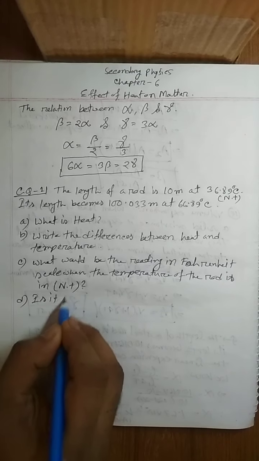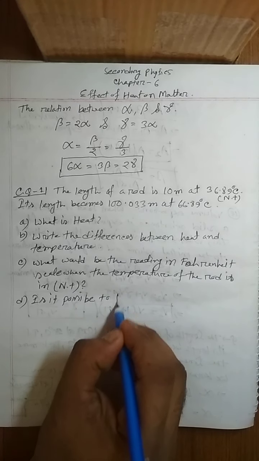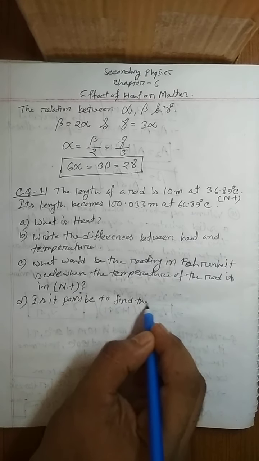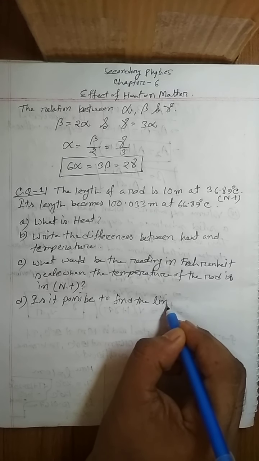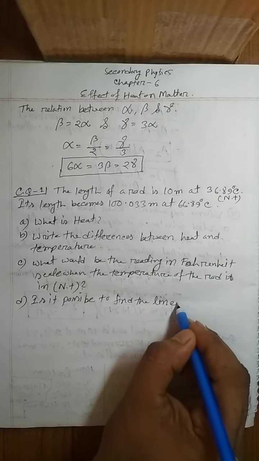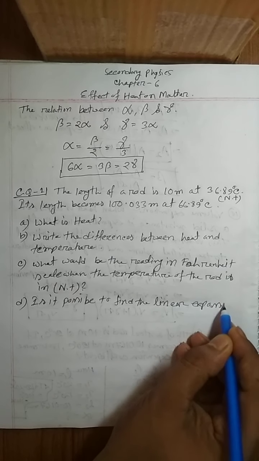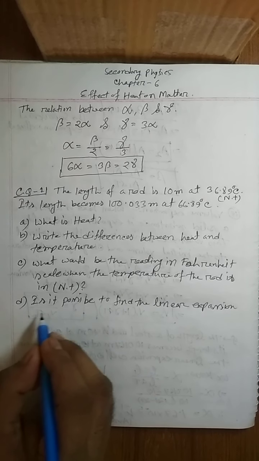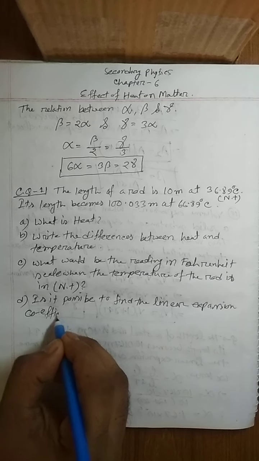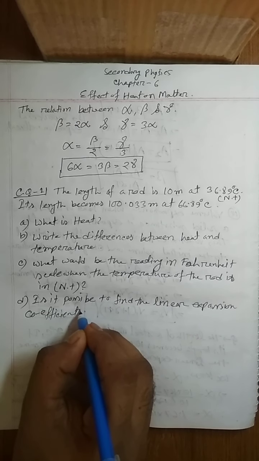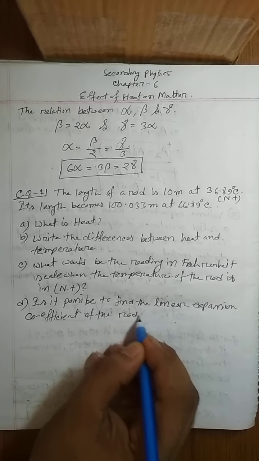Is it possible to find the linear coefficient of the dot?